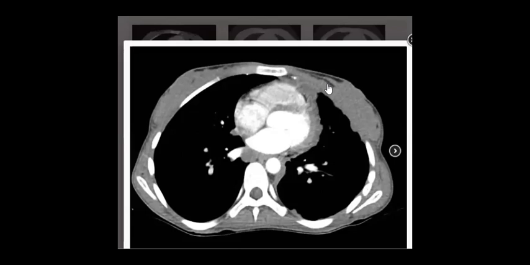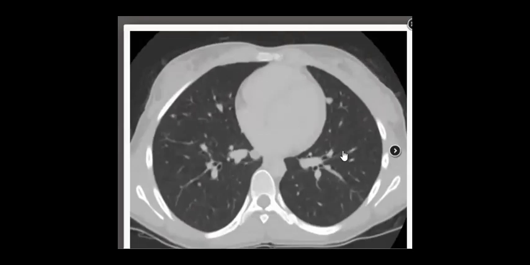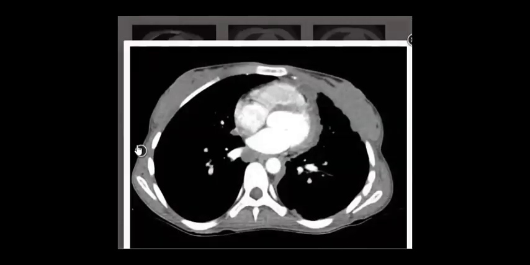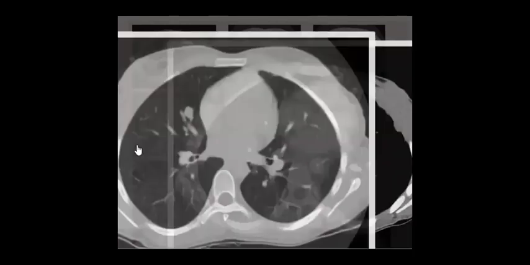Yeah. So again, chest wall mass, including pleural and maybe pericardial thickening as well, and maybe lymphadenopathy. Okay. Differential diagnosis: mesothelioma, metastasis.